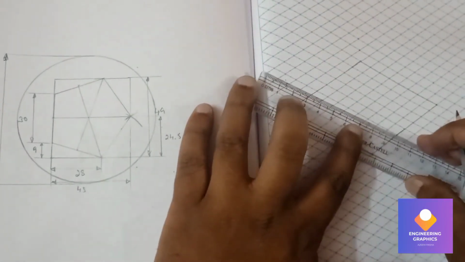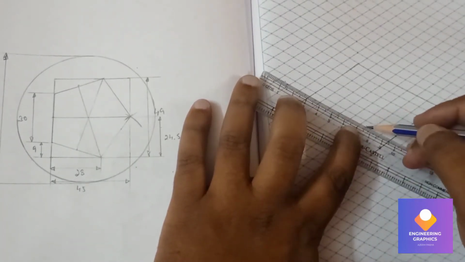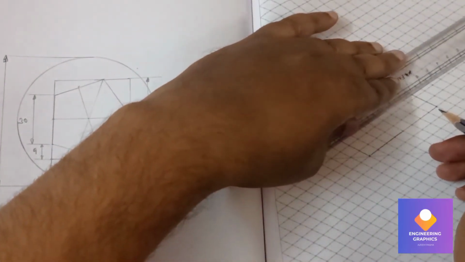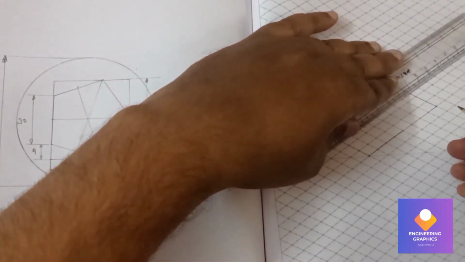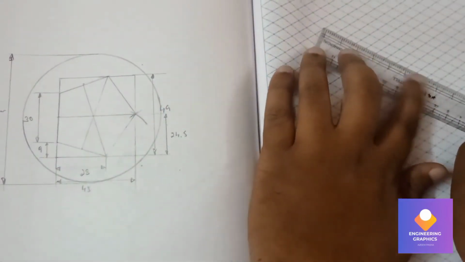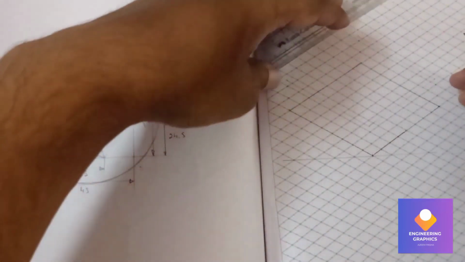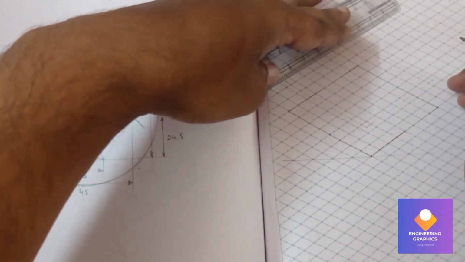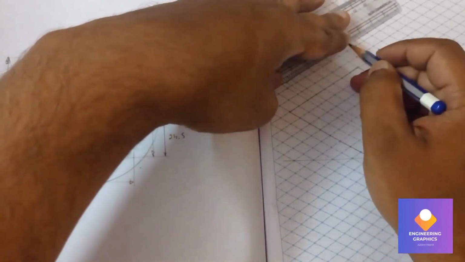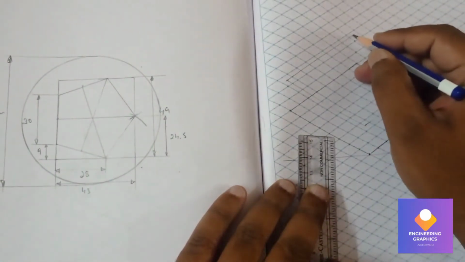Okay, so here also we should construct another box of 80, that is an 8 by 8 box, 80 mm by 80 mm. So we should join these points which we have taken. Okay, so now we got the box again here.